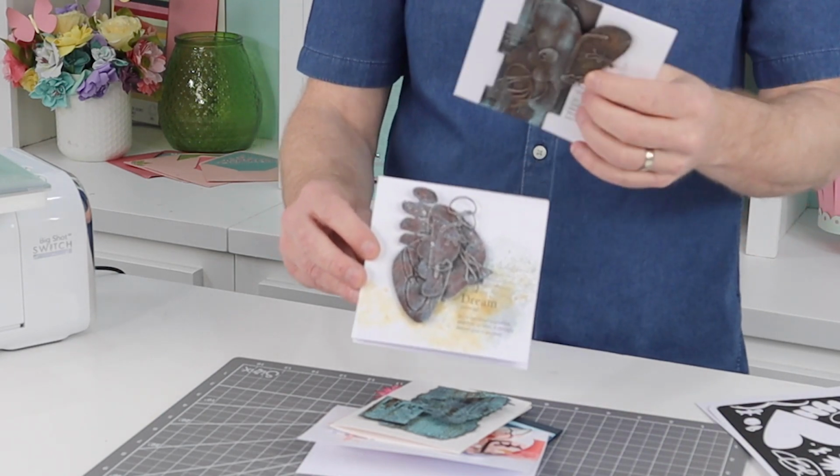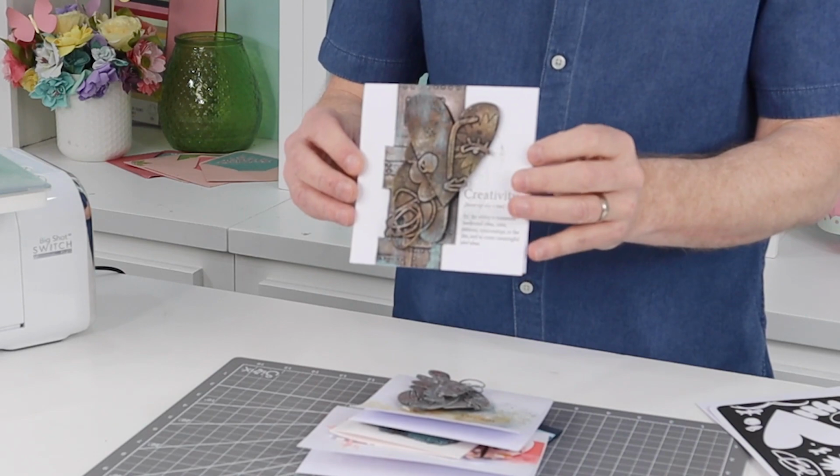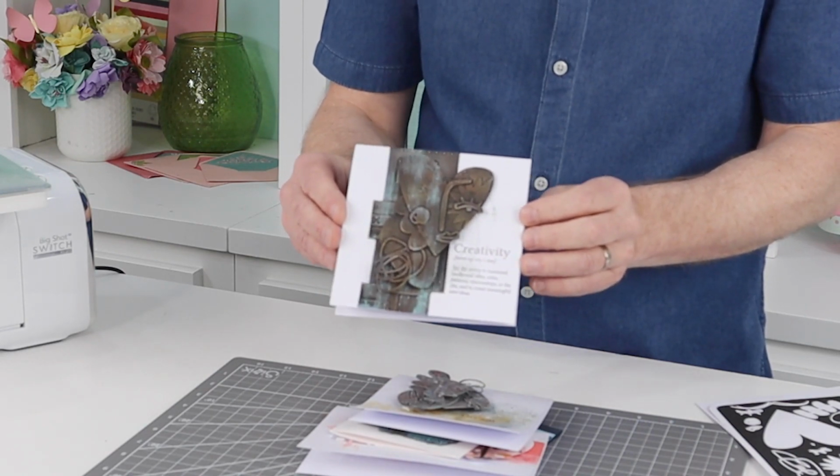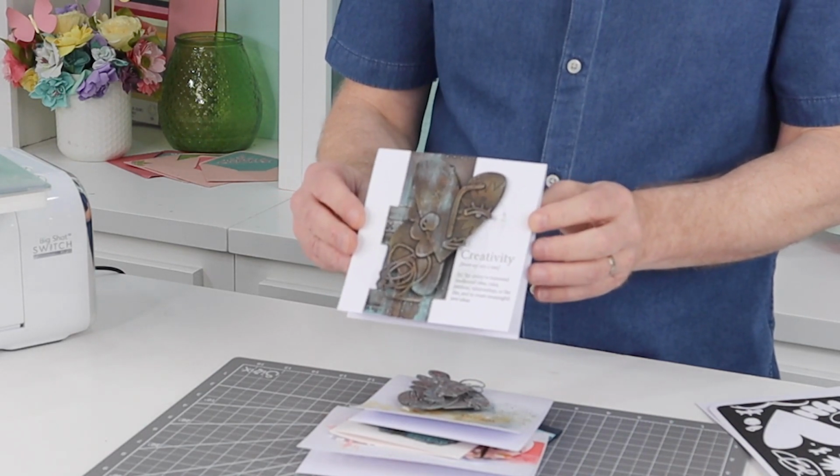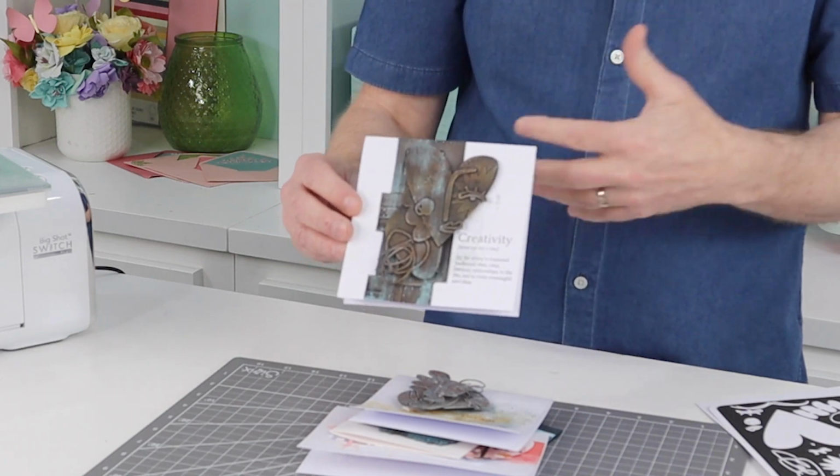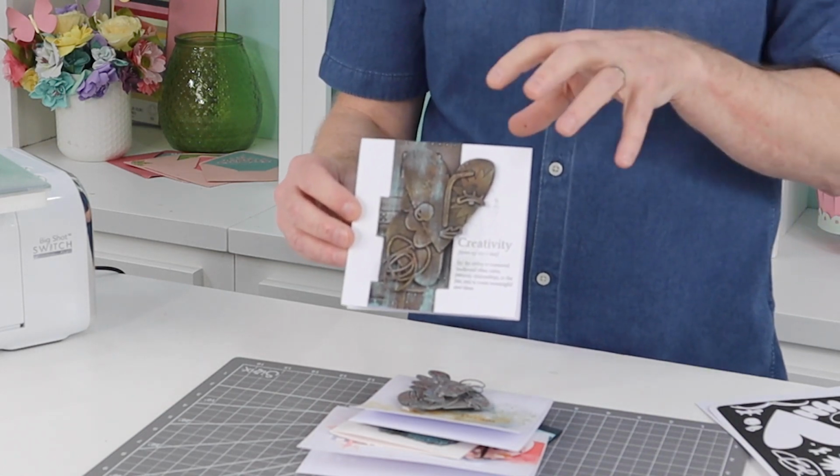Then I thought about metallics. I got my Sizzix luster waxes out, started to apply some of those over the top of a grungy background. So that's another way of using it. These are very abstract, very mixed media in their look and feel. But then I turned it all around and I thought, well, what about those shapes? What about those basic shapes? What else can I do with this?